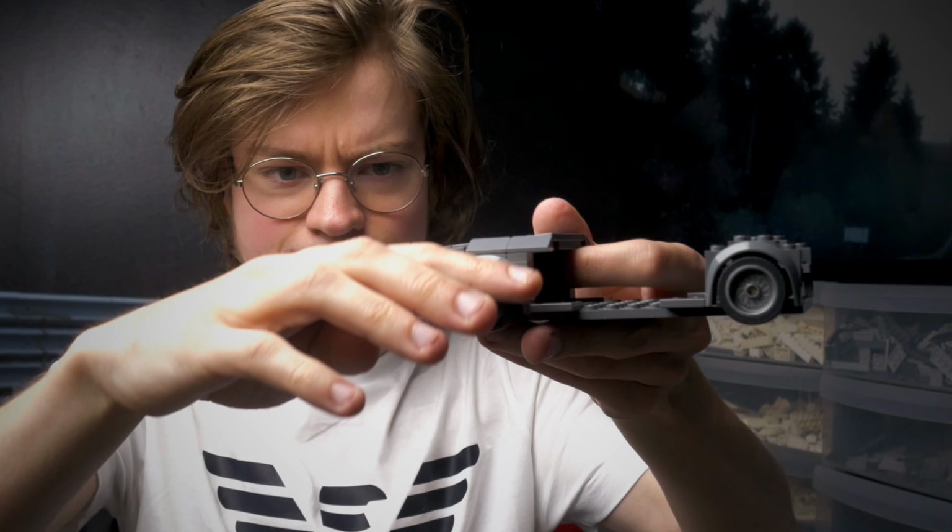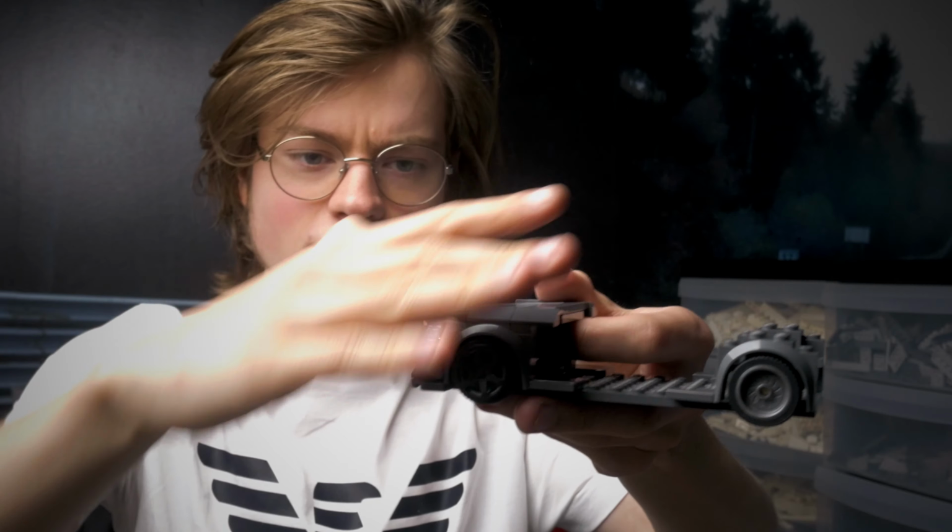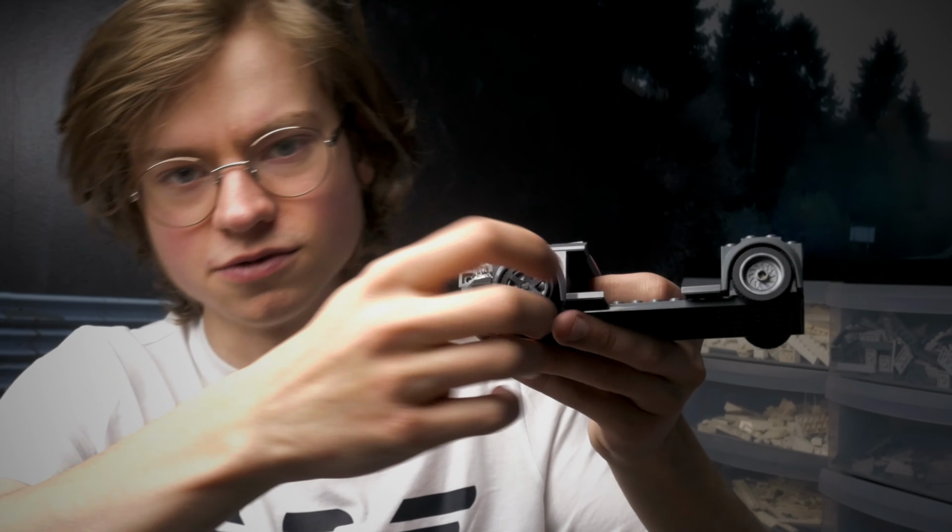One other thing I also tried was to lower this part, or just lower all of this like 1 plate, because that would have matched the blueprints a bit better and it would have scaled a bit better with the wheels and so on. By the way, I'm not gonna use these rims, so I'm gonna do some other custom 3D printed rims for this.